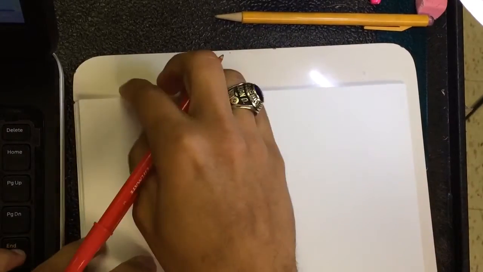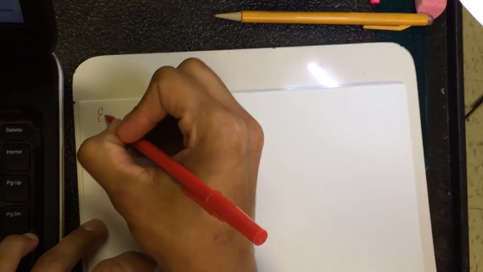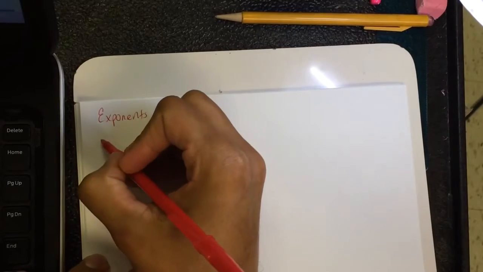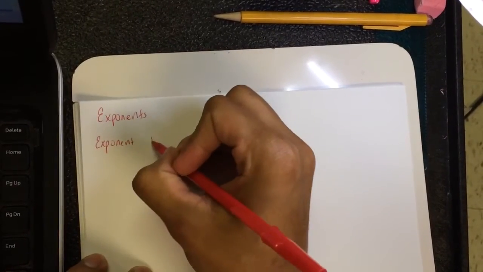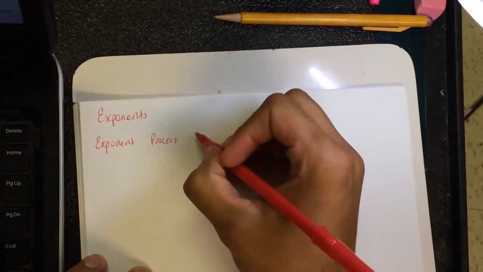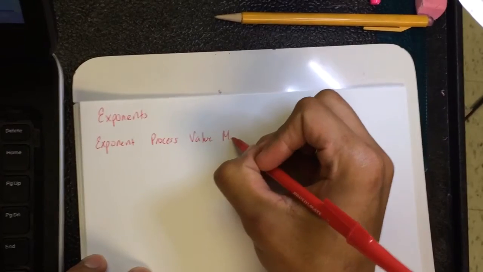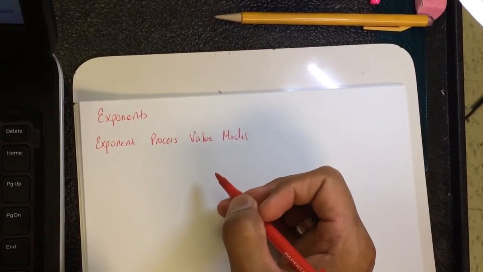All right, so we'll talk about exponents, right? And we're going to put right here exponent. We're going to put process, value, and model. We're going to start with 2, right?